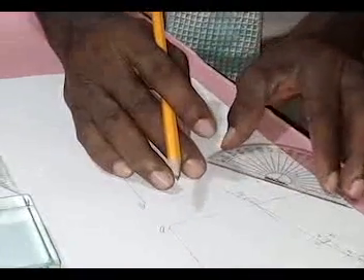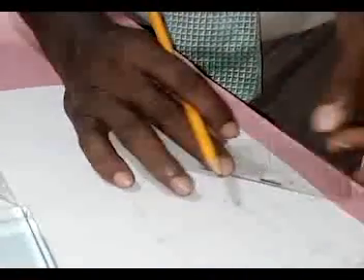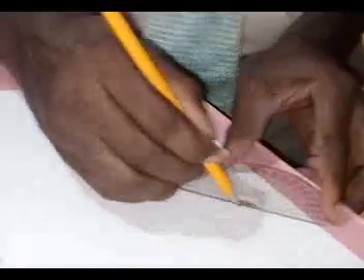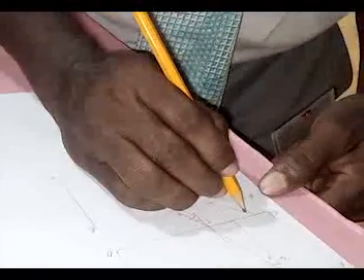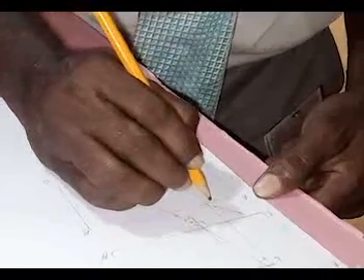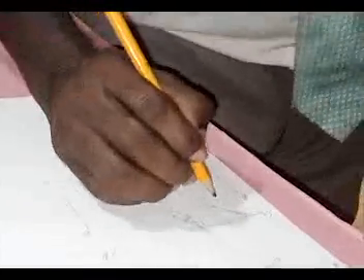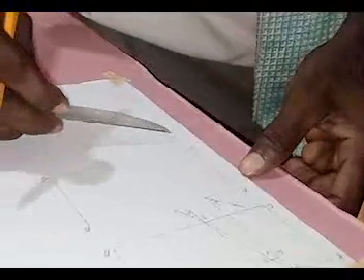So you join it to point 0. This is P1, P2. This is the arrow to show that it is incident ray. Incident angle here is 35 degree. After that, you replace the prism back.